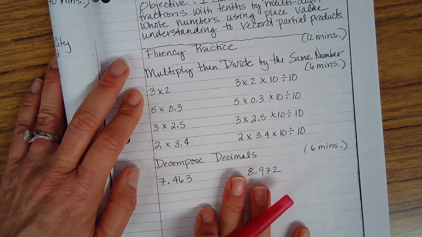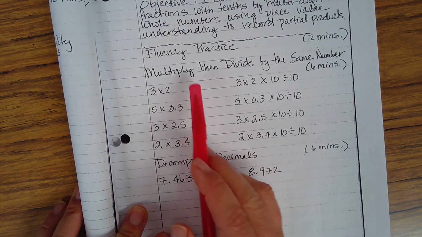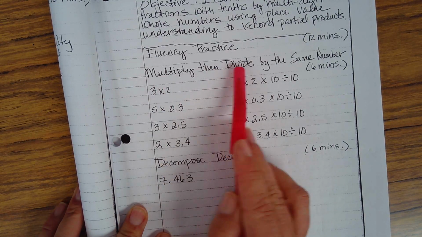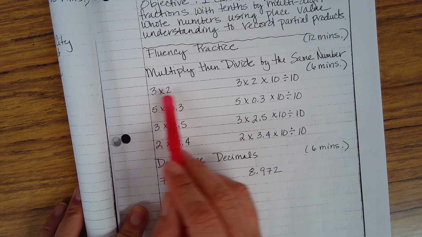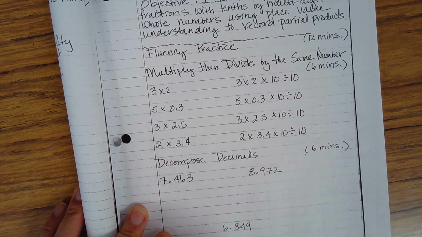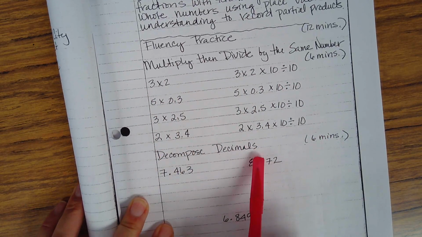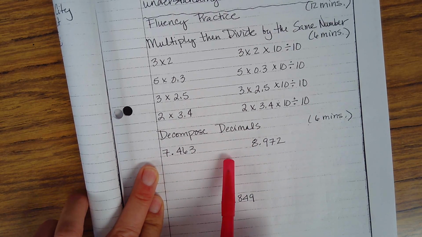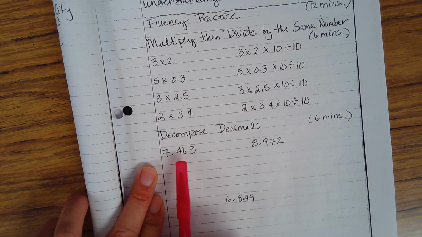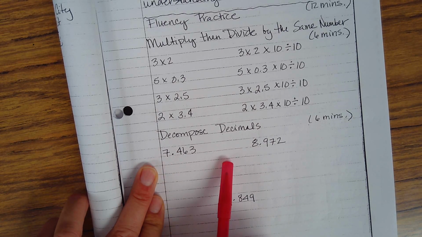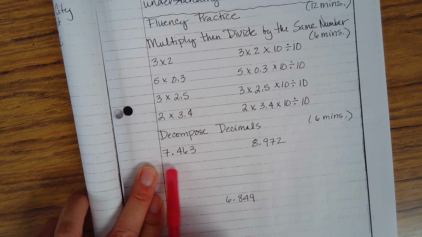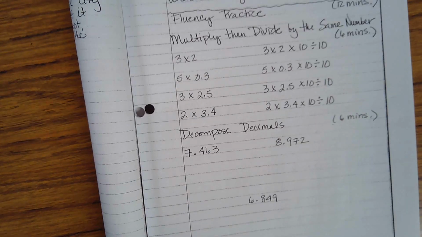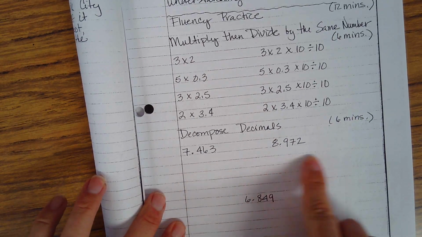So we're going to go ahead and start off with fluency. You are going to multiply and then divide by the same number. Then you're going to decompose the decimals into wholes and into the fraction, the decimals, where they sit. What does that look like? Like in expanded form. You're going to use expanded form here.